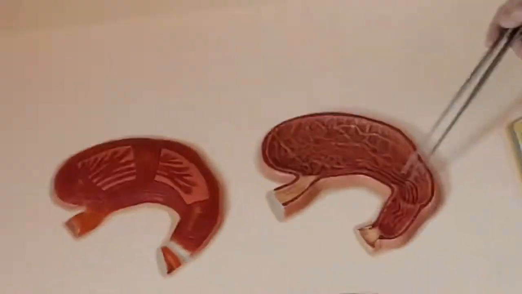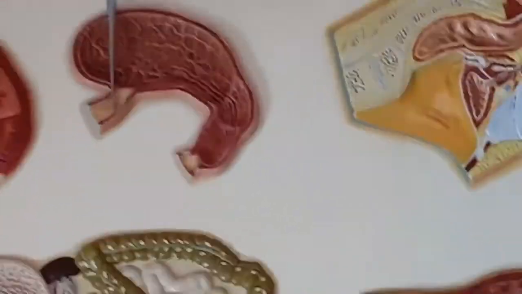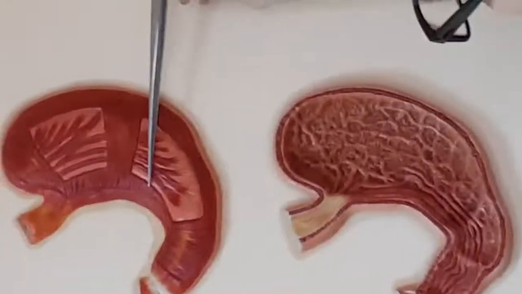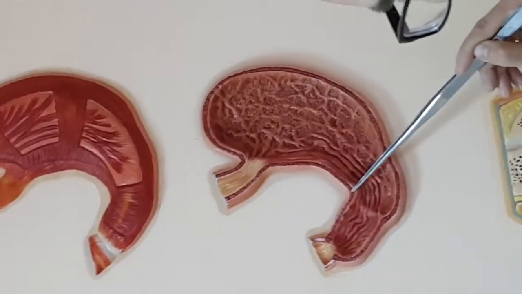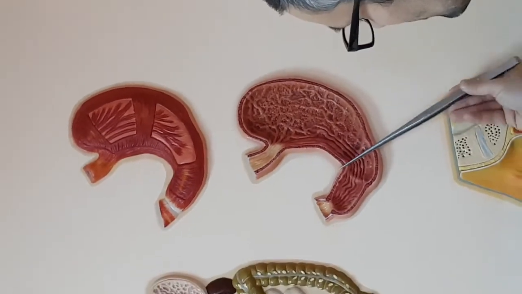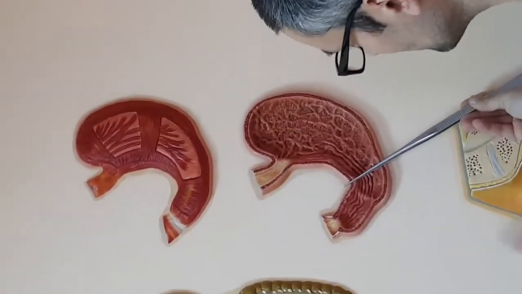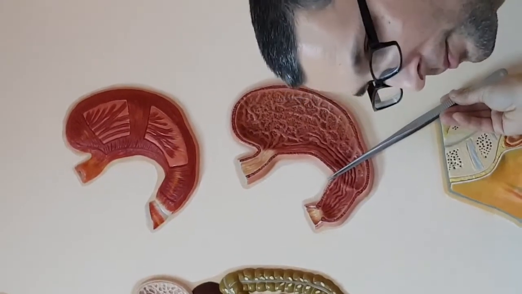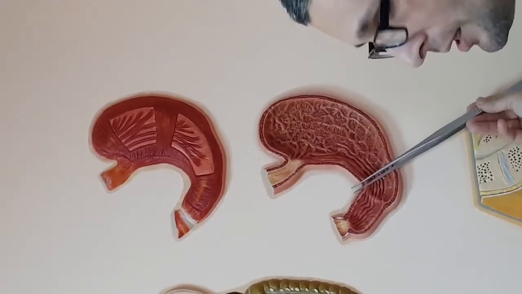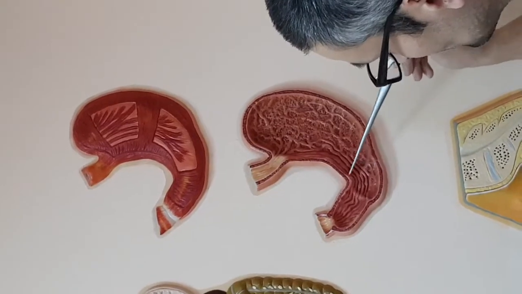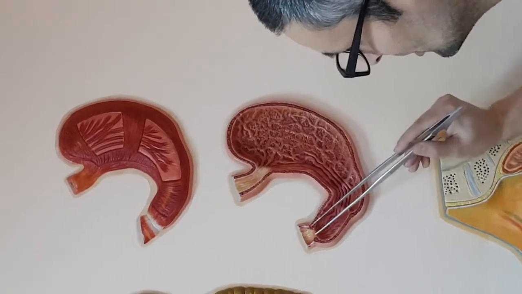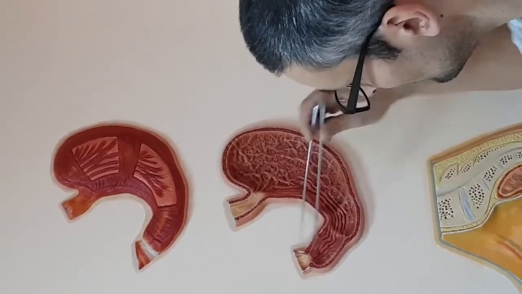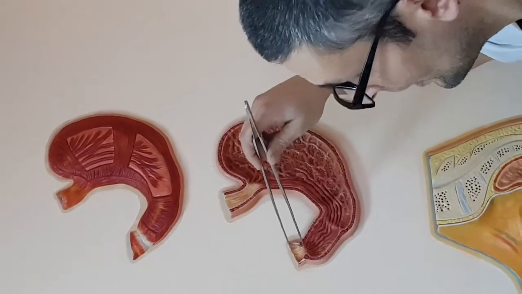Then our stomach, and look, when I draw this line, it separates fornix and corpus. Then the place where the lesser curvature changes direction is called angulus ventriculi, and when I draw an imaginary line through it, it separates corpus and pars pylorica. But pars pylorica consists of two parts. The larger part is called antrum, and the smaller, narrower one is canalis pyloricus. And canalis pyloricus terminates by sphincter pylori and valvula pylorica.